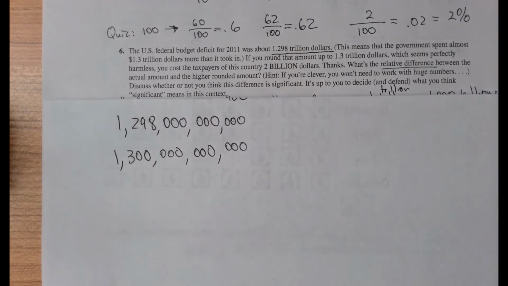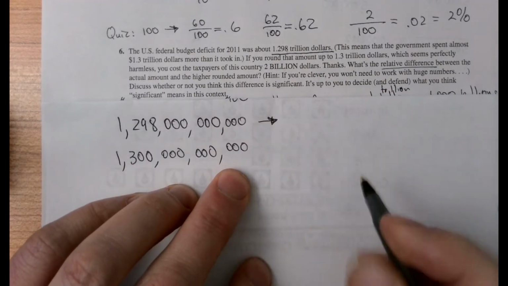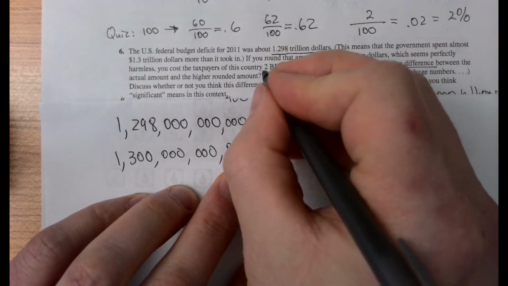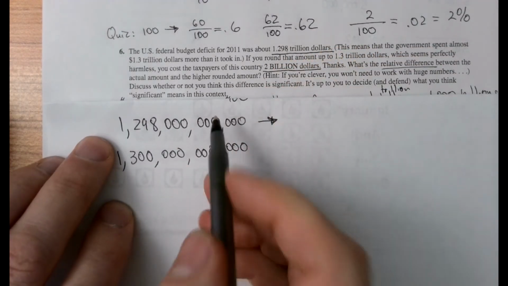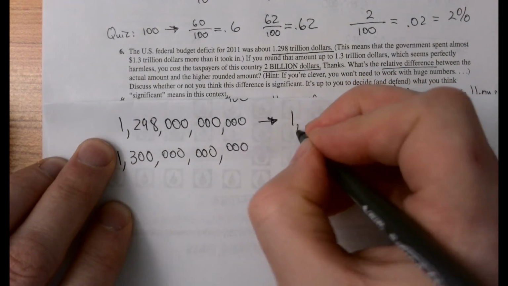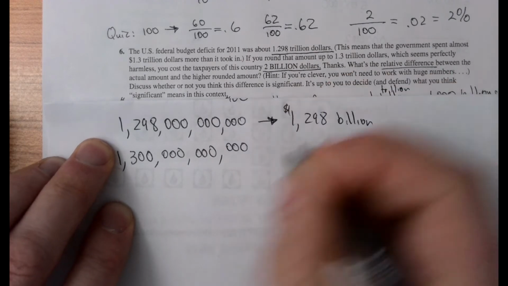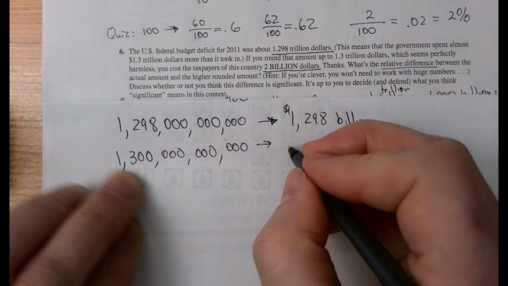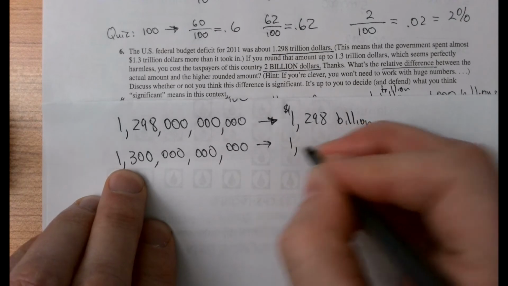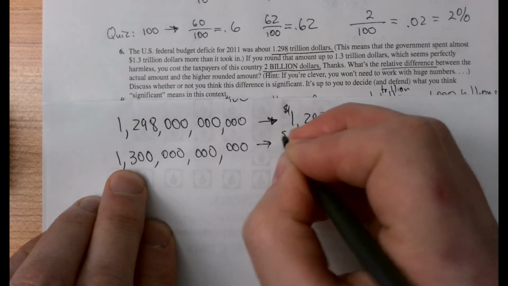Well, if I wanted to not use all those extra zeros and use, say, billions, because this is the amount of change we had, 2 billion, I could say, well, this is the billions section. So this is $1,298 billion. Likewise, $1,300 billion would be $1,300 billion as well.